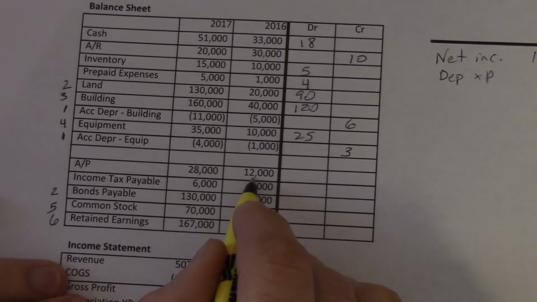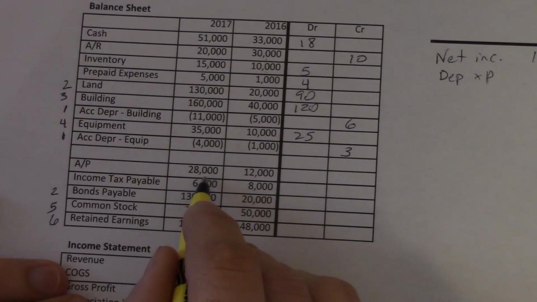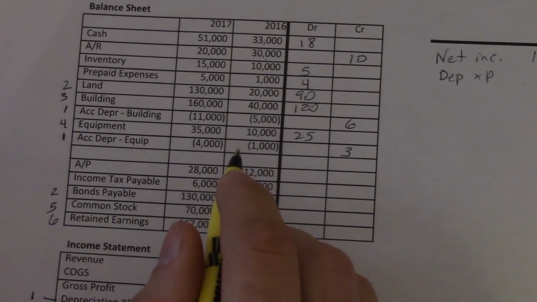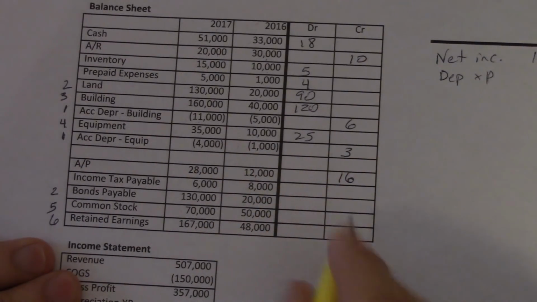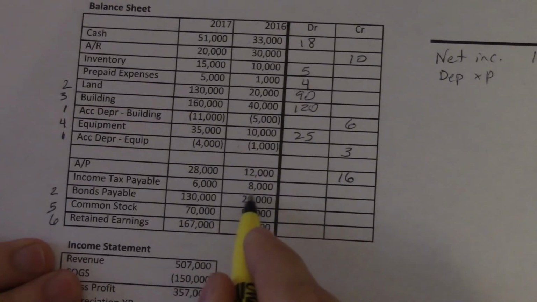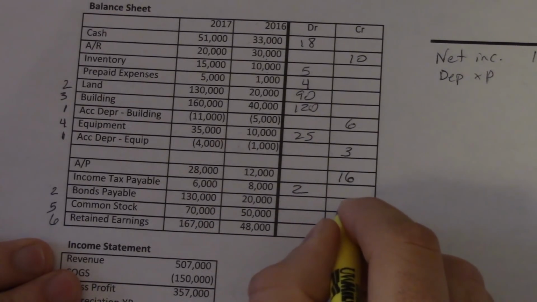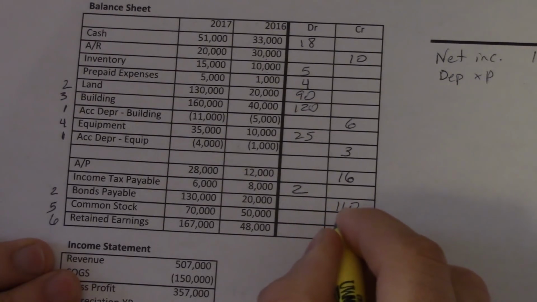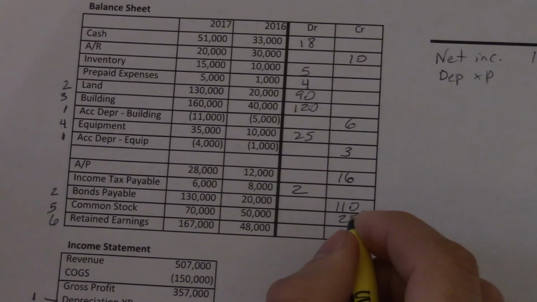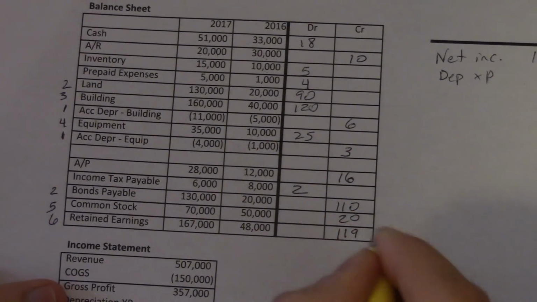Accounts payable increased by, looks like 16, if I'm not mistaken. Increase of 16, that's a credit. Income tax payable decreased by 2. Bonds payable increased by 110. Increase of 20. And an increase of 119. There we go.